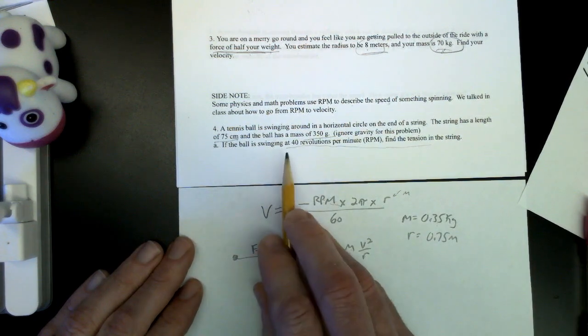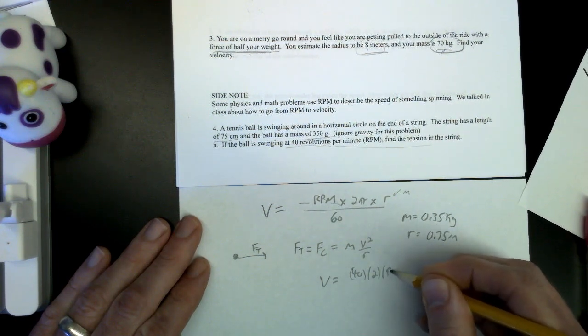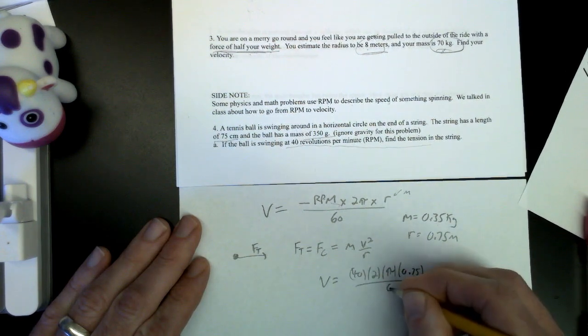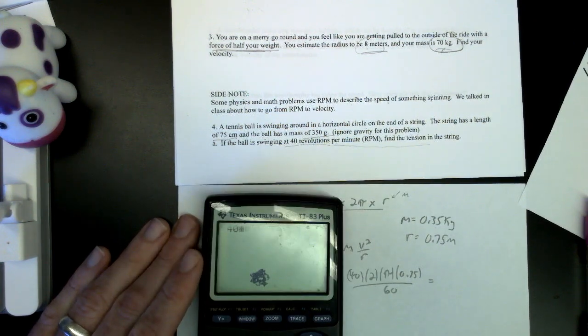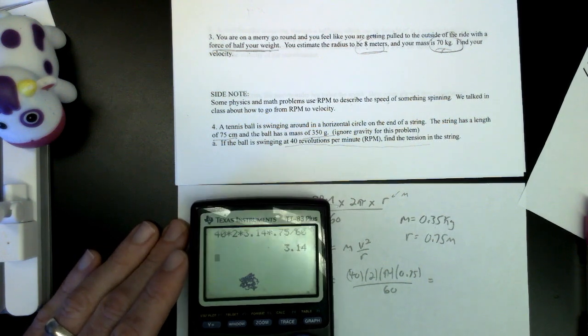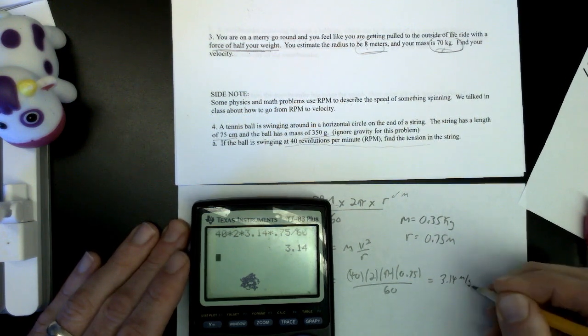So the velocity is going to be 40 RPMs. So we're going to take 40 RPMs times 2 times pi times the radius, which is 0.75, and then we're going to divide that by 60. So it was 40 times 2 times, I'm just going to do 3.14 for pi, times 0.75 divided by 60, and I got pi again? How's that happening? 2, 40, 60. Okay, I guess that makes sense. All right. 3.14 meters per second.